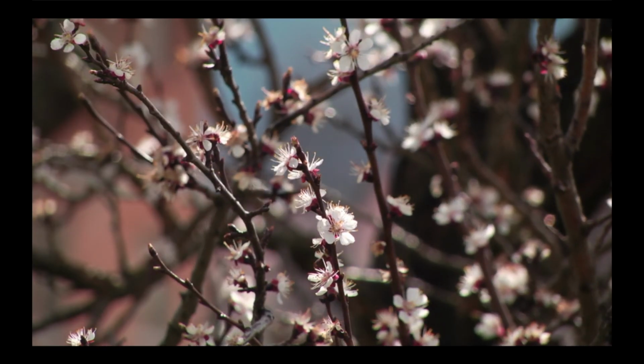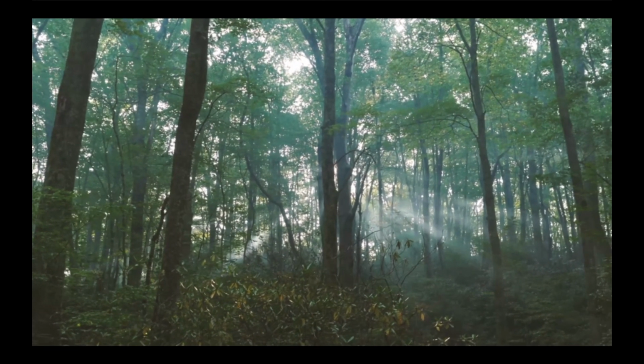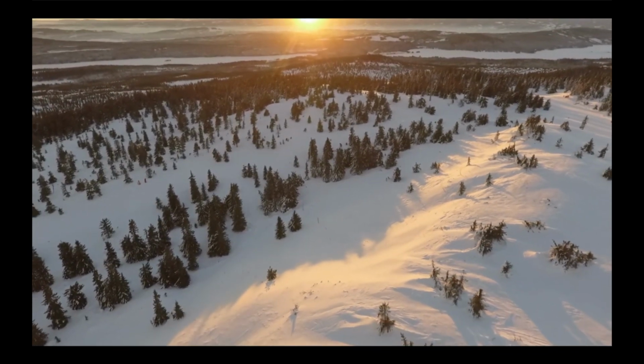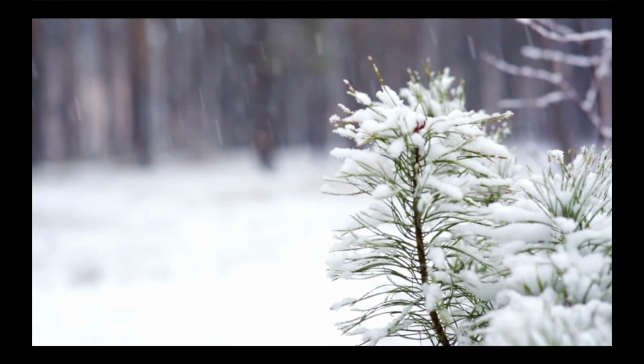So we have the fade to color, the bloom, the cross dissolve, the circle, the flashback or the ripple, the zoom, the blur, and the fade to black.